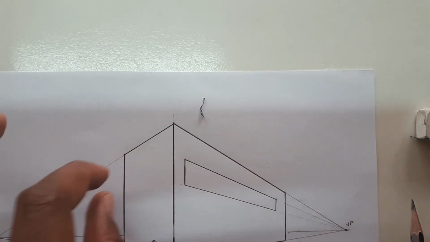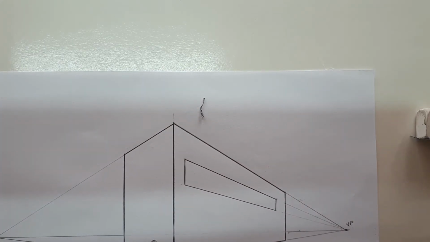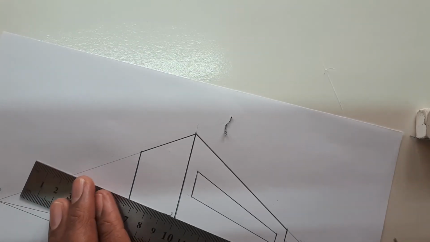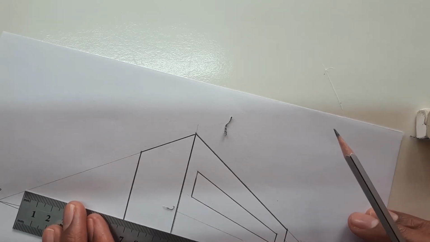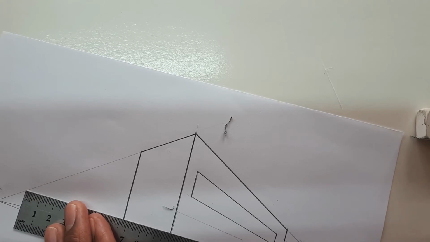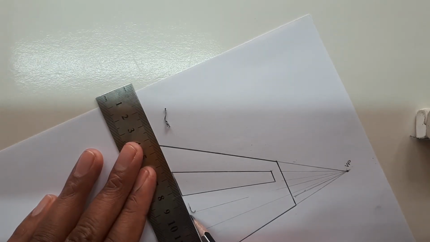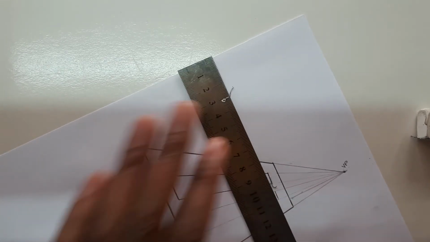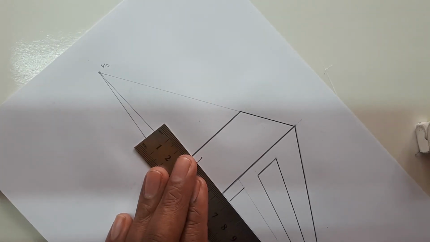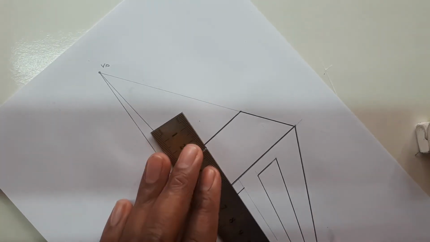If I want to work on another window that is on the floor below this floor, I'll still start from the vanishing point. I'll draw a straight line, and it will simply end where this vertical line is. Another one below, defining the bottom part of the window from the vanishing point going to that vertical line. Okay, I'll end the window here with a vertical line, another vertical line there. Then I can darken this so that you can clearly see it.